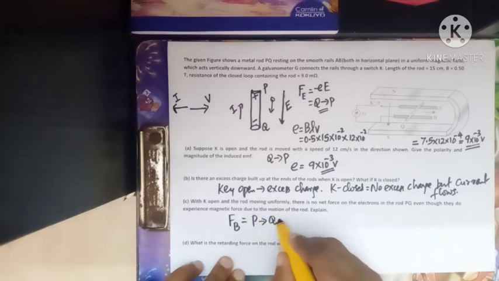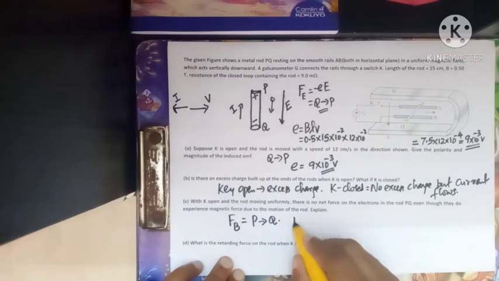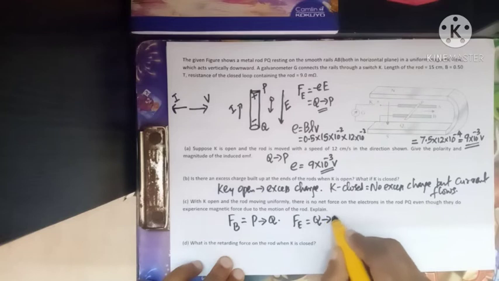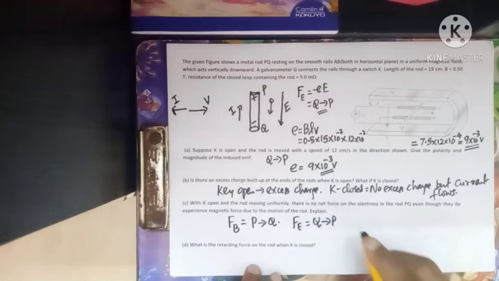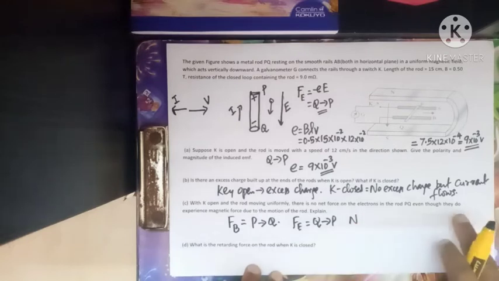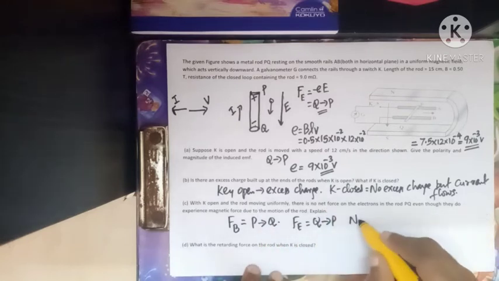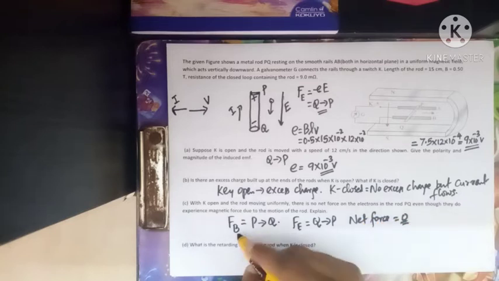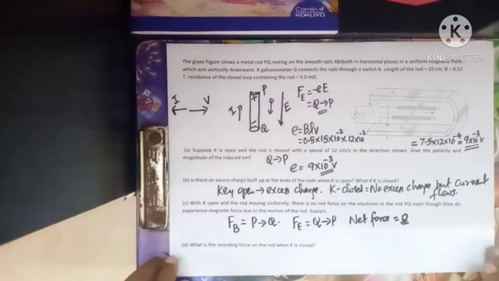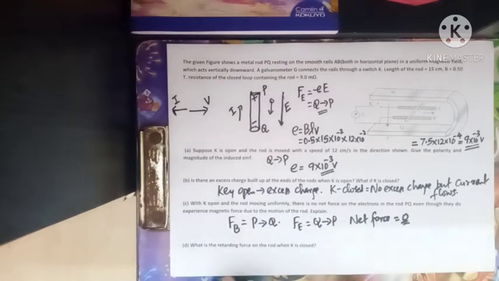What is Fe? Due to the electric field, the electrons experience a force from Q to P. So they are equal and opposite. So what is the net force? The net force will be 0. Net force is equal to 0, because FB will be opposed by Fe. The electrons moving in the conductor experience both forces FB and Fe, which are equal and opposite, so their net force will be 0.